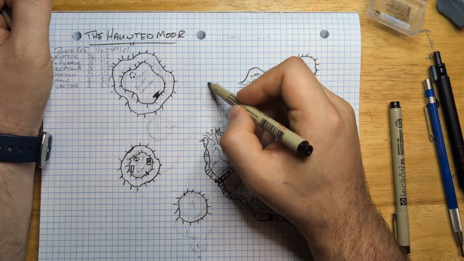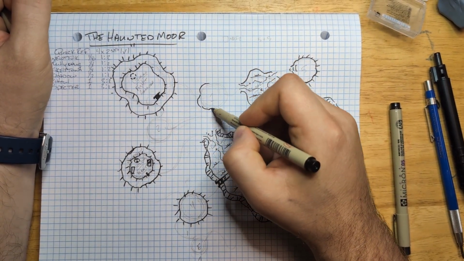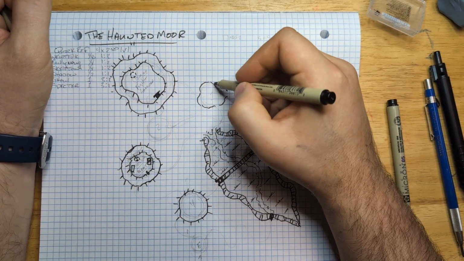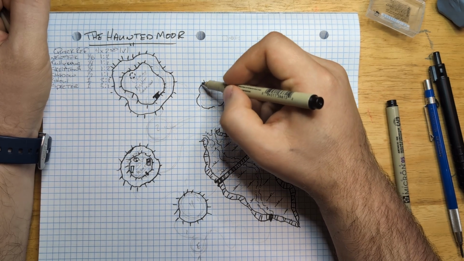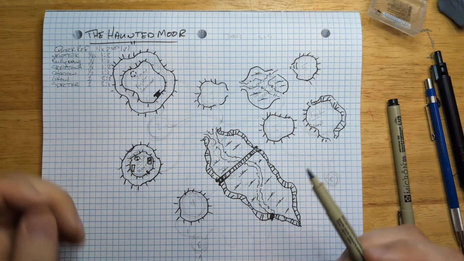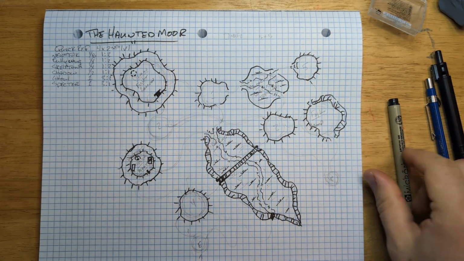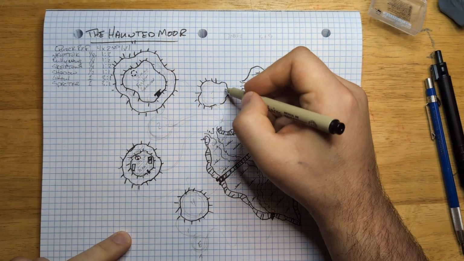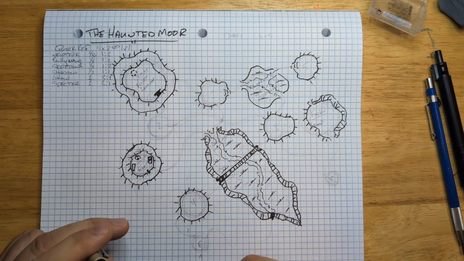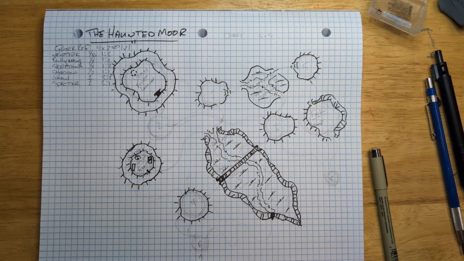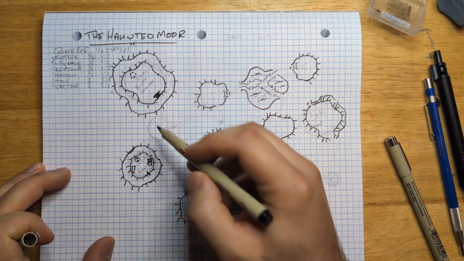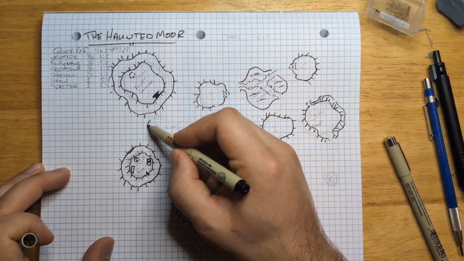This one is kind of the opposite, right? It just gets higher as we go, building up into some of the mountainous region. I guess not mountainous, but more hilly region. And I think this one makes another boggy patch here.